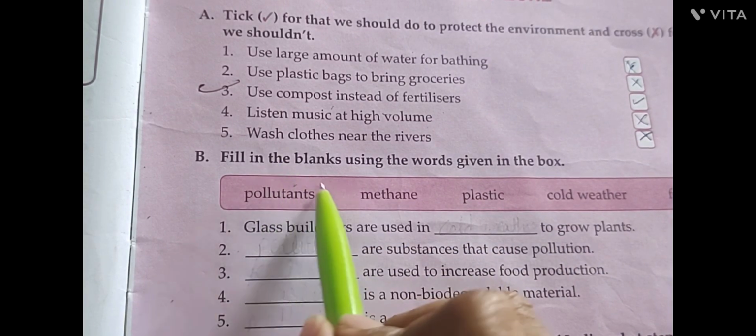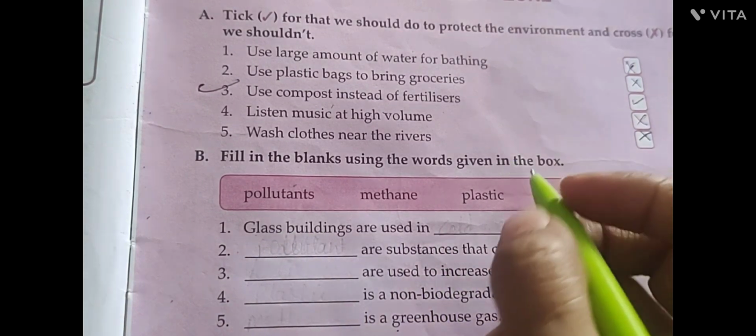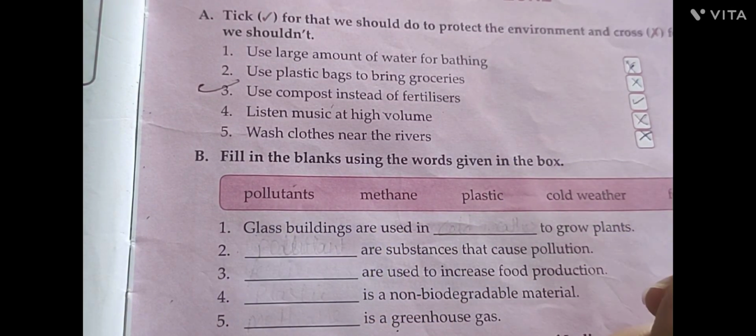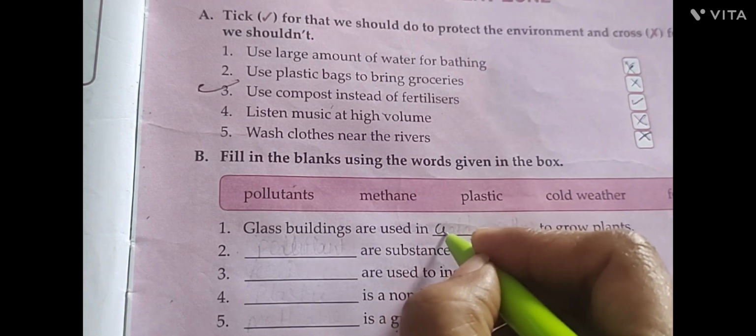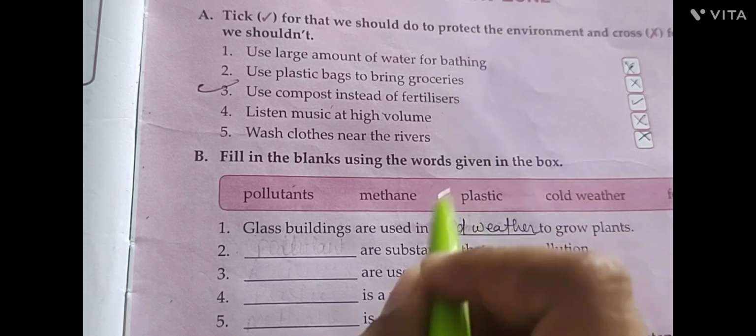Next is fill in the blanks. Glass building are used in blank to grow plants. Yes, glass building are used in cold weather. This is cold weather to grow the plants.